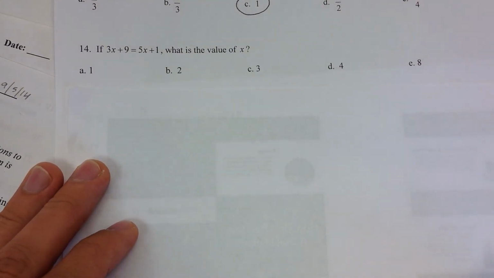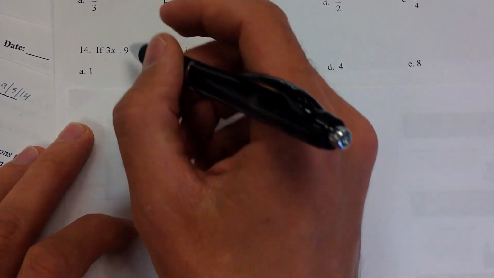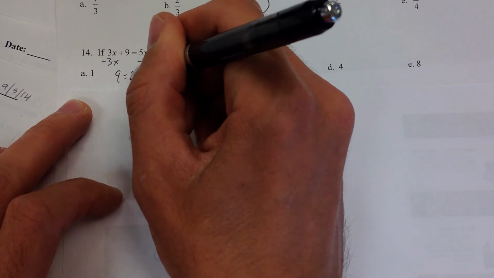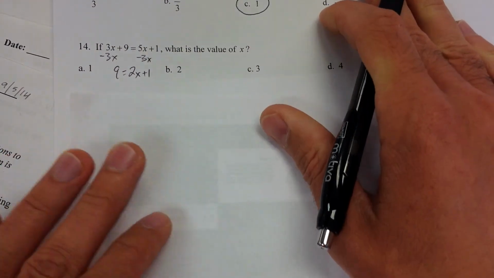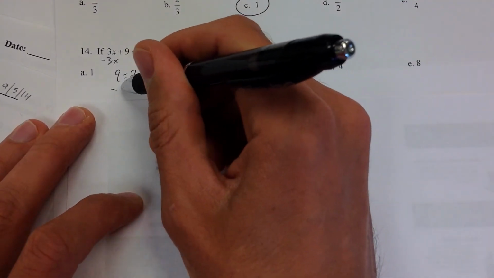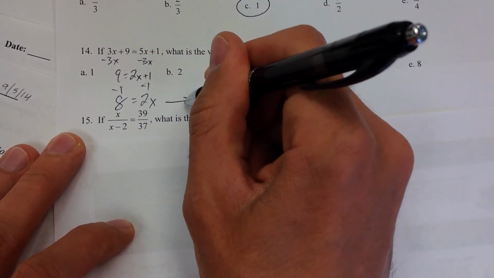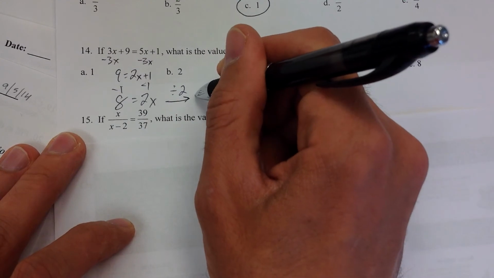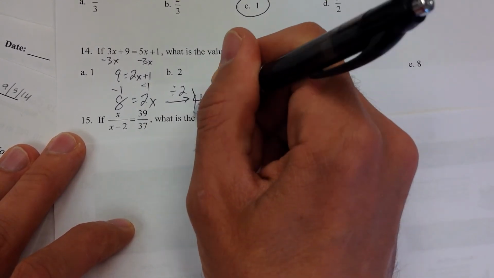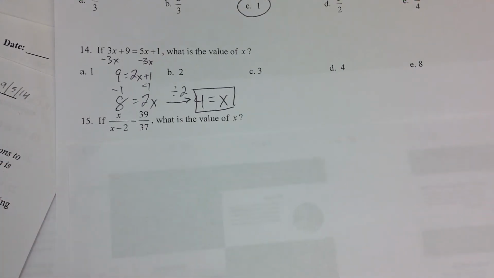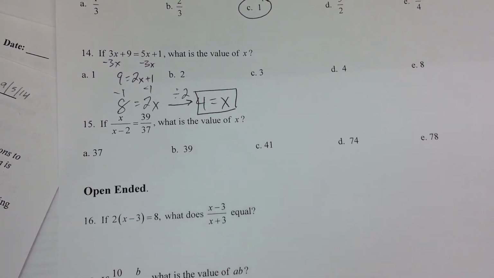Okay. Minus 3x. Okay. So it's 9 equals 2x plus 1. 9 equals 2x plus 1. And minus 1. Minus 1. 8 equals 2x. 8 equals 2x. Then divided by 2, and x equals 4. Very good. As I was saying before, you will encounter quite a few SAT math problems that are simple for you. There's nothing wrong with that.